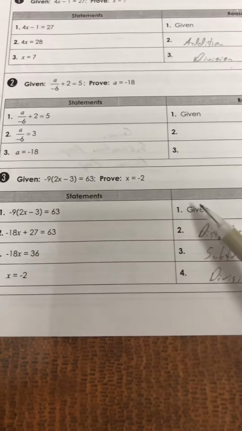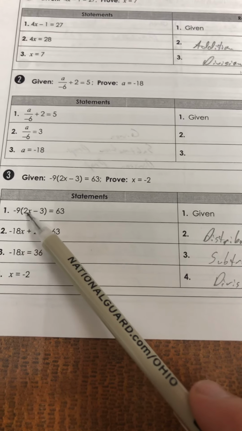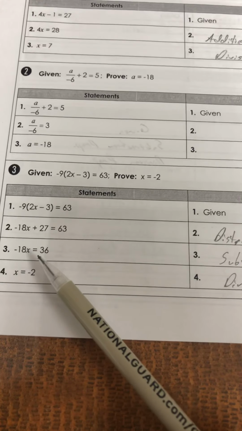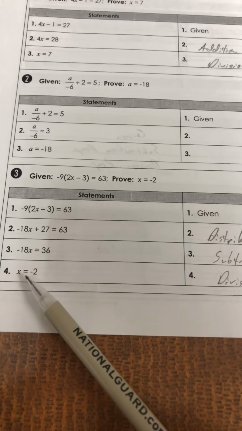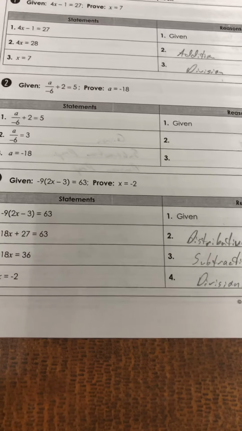Okay, they give you the equation, and then they did the distributive property. Negative 9 went into the 2x and into the negative 3, and becomes this. Then we subtracted 27 from both sides, subtraction property, and then we divided both sides by negative 18, and so that's division.